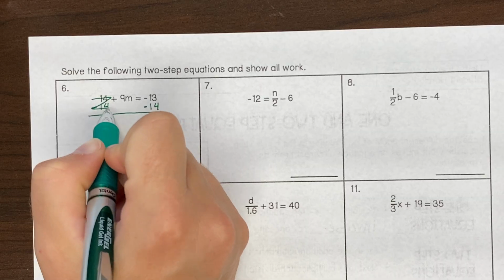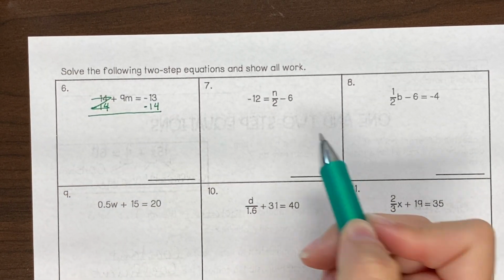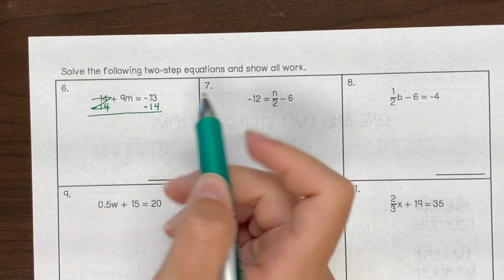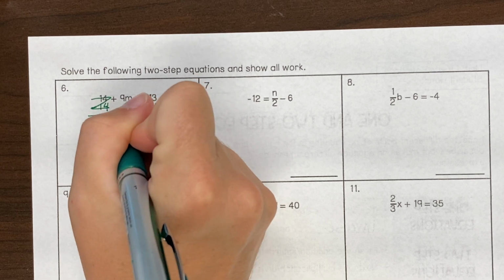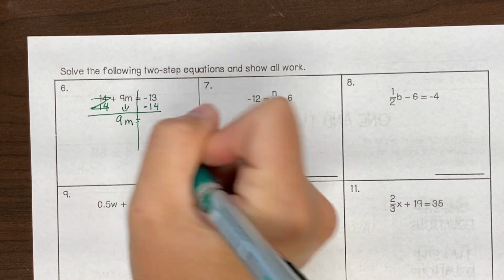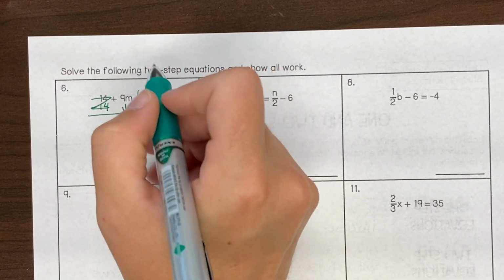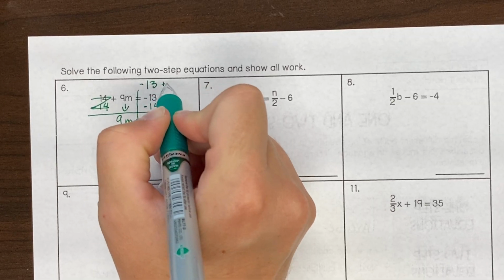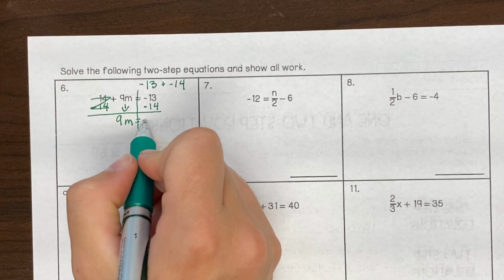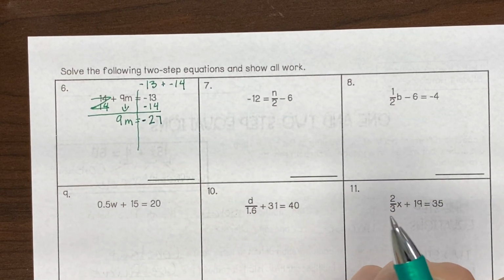Positive 14 minus 14 is 0, so I zeroed them out. The inverse operation of adding 14 is subtracting, so I subtracted from both sides. I didn't do anything to 9m, so it just goes below, equals, and then I have negative 13 minus 14. This can also be written as negative 13 plus negative 14, because I'm really adding these two negative numbers and keeping that sign. I have negative 27.